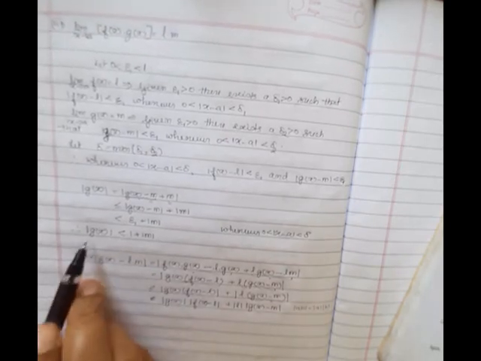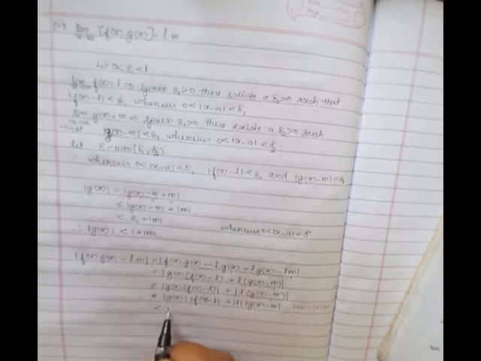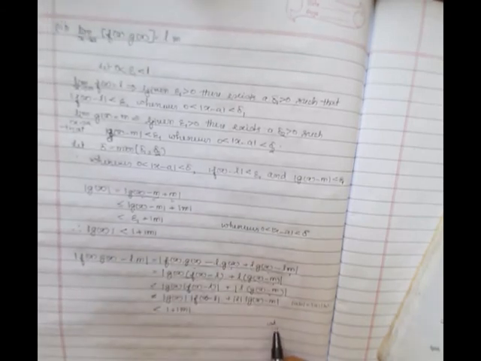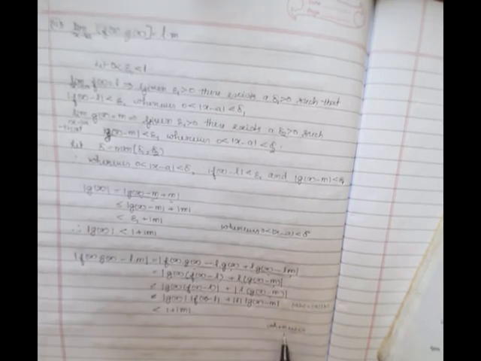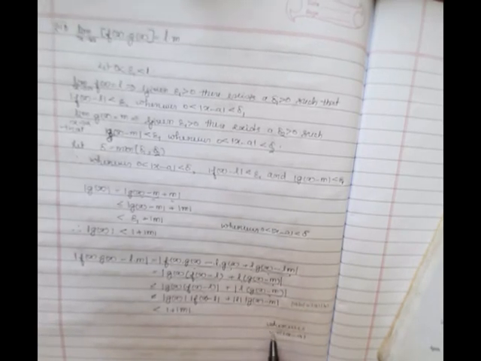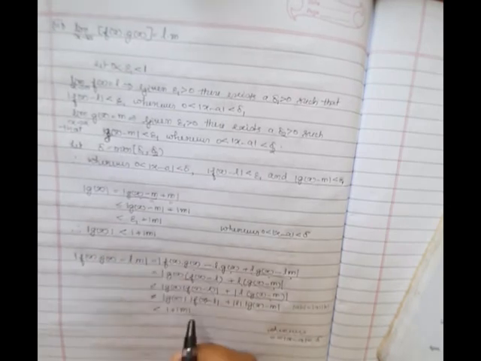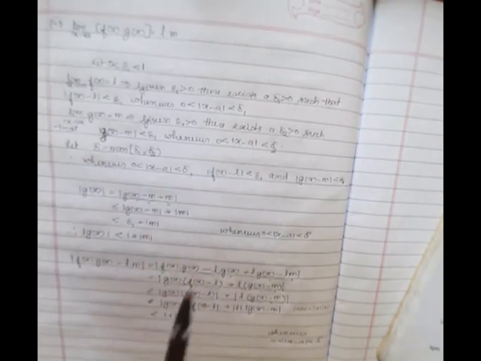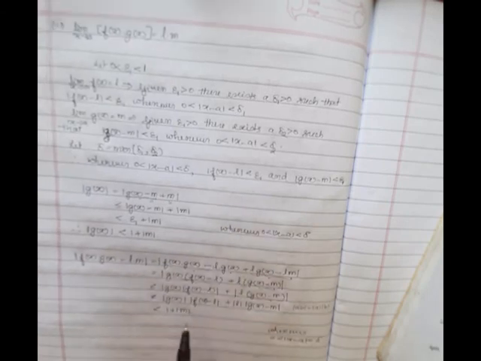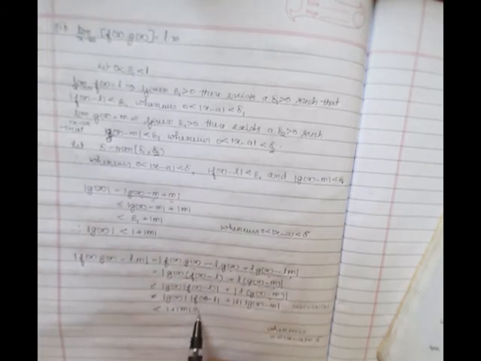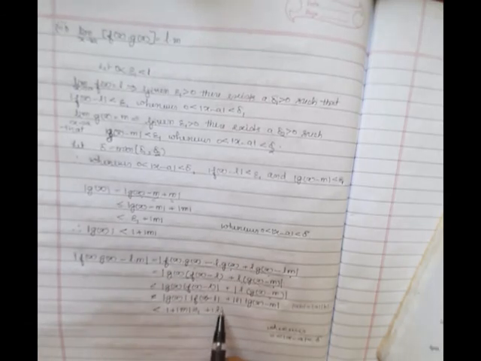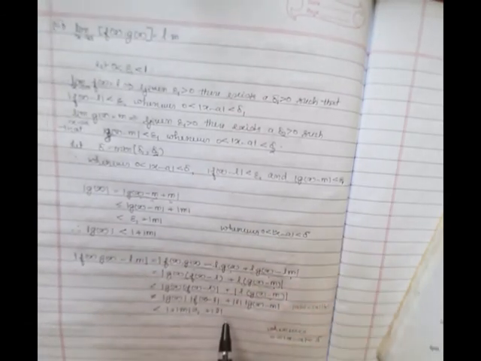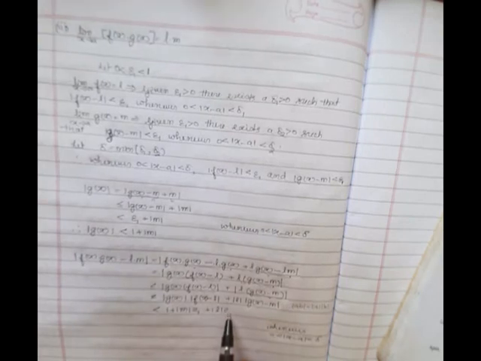Now modulus of g of x is less than 1 plus modulus of m when modulus of x minus a is less than delta. When the same condition is holding, modulus of f of x minus L also will be less than epsilon 1 over 1 plus mod L. Again, under this condition, modulus of g of x minus m is less than epsilon 1.